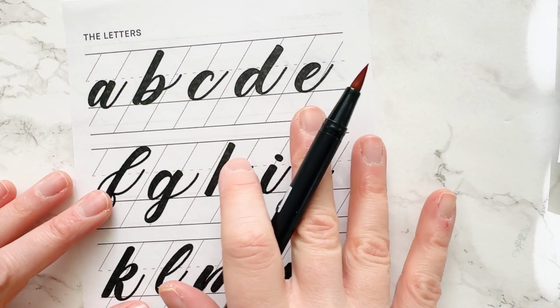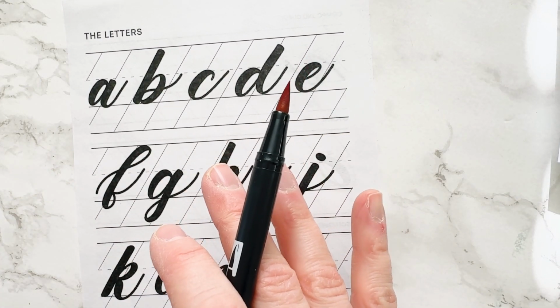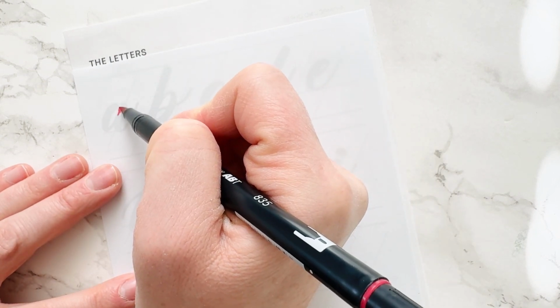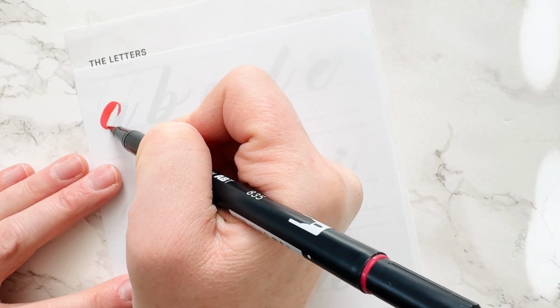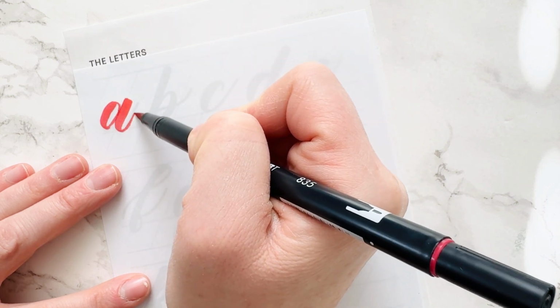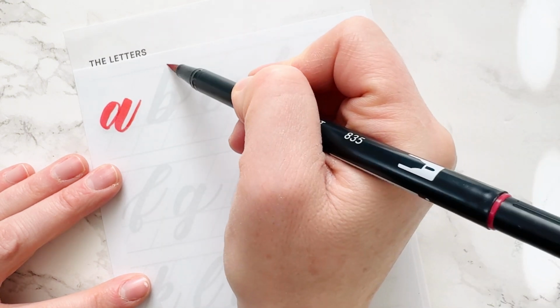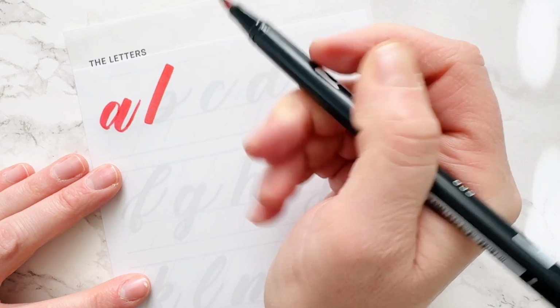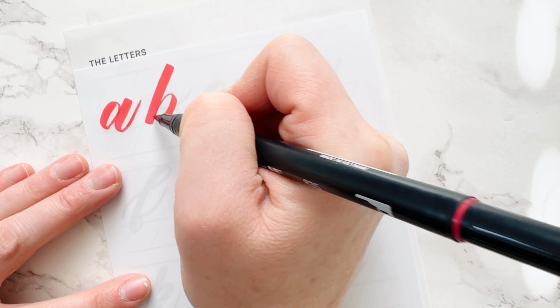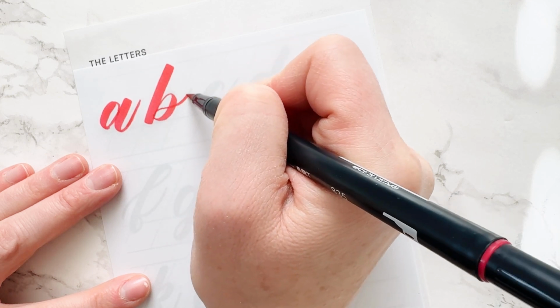Here are the lowercase letters. We're going to go through each one. So for the letter A, we'll start with an O form. And then we have our underturn. B is going to be a long downstroke, a reversed O form, and a stylized upstroke.